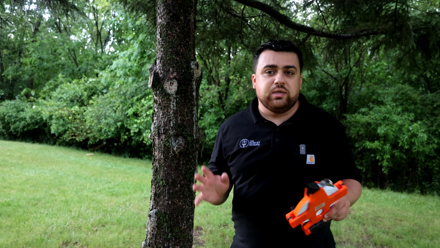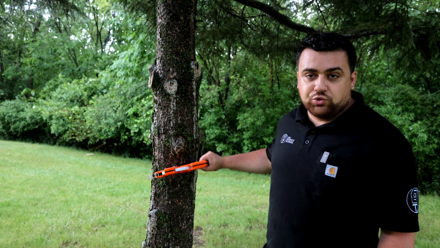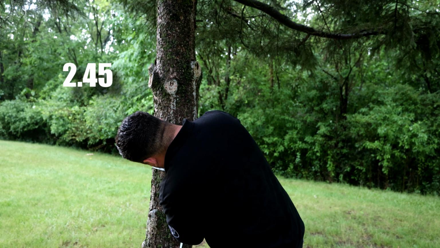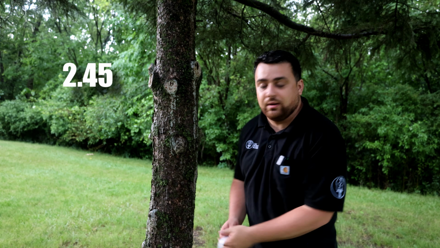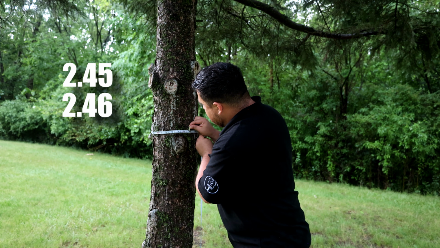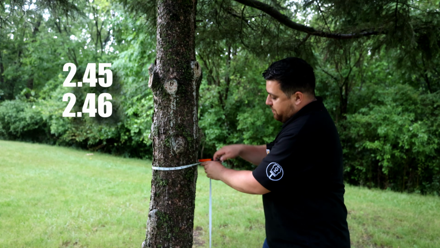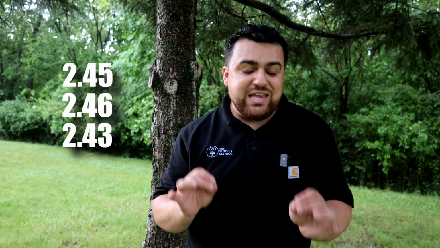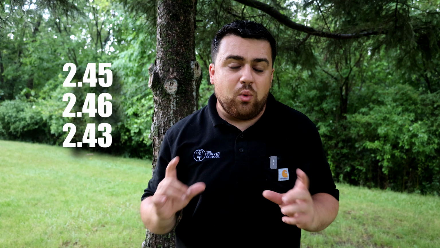Let me show you a real example of what random error could look like. Say I need to figure out the circumference of this tree. I'm going to pull my tape, wrap it around, and I'm reading 2.45. But let's say I decide I just want to double check my measurement. Let me do it again. Take the tape. Oh wait, now I'm reading 2.46. Okay, let me do another one. I take it here, I wrap it around. Okay, now I have 2.43. And what's happening is there is a slight variation between the numbers, causing us to have some form of error.